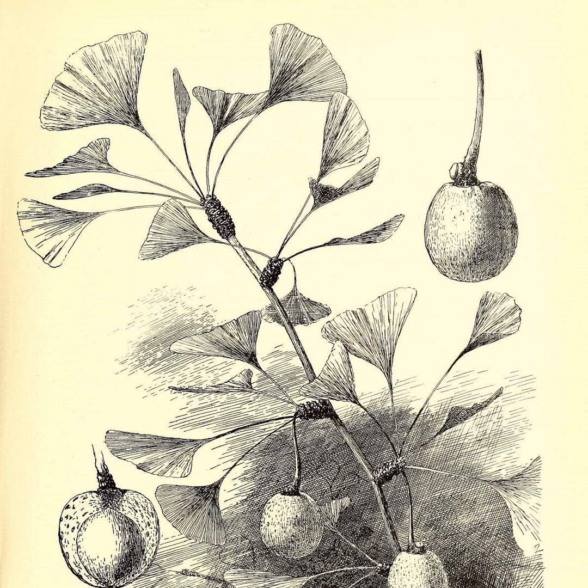Rootbound is a podcast about plants for when you're stuck inside, but if you can go outside, track down a ginkgo and imagine what it was like when it was just a snack for a dinosaur.